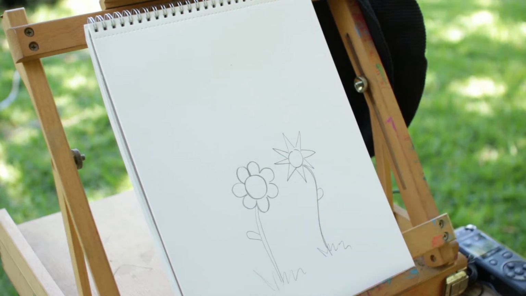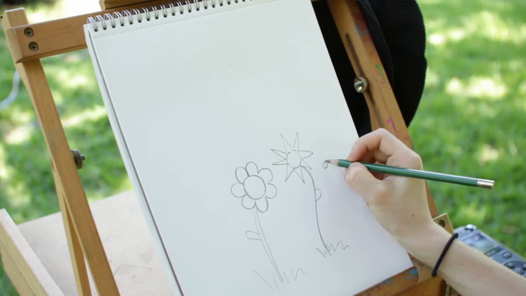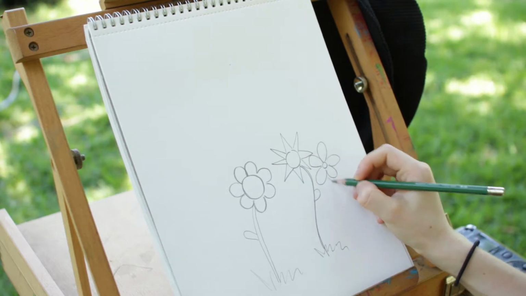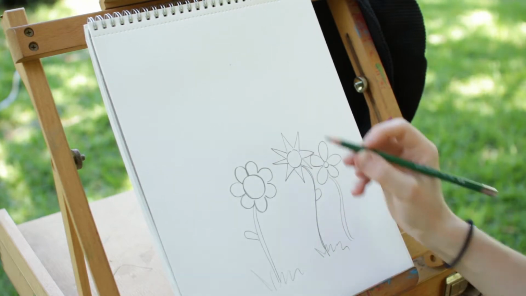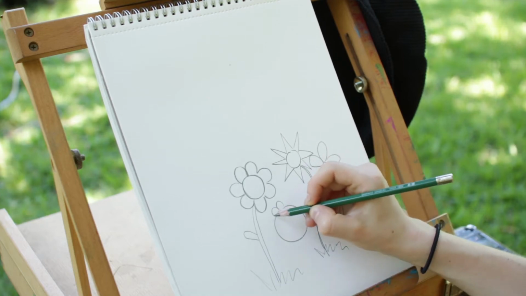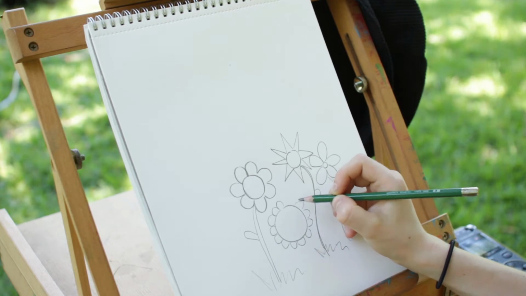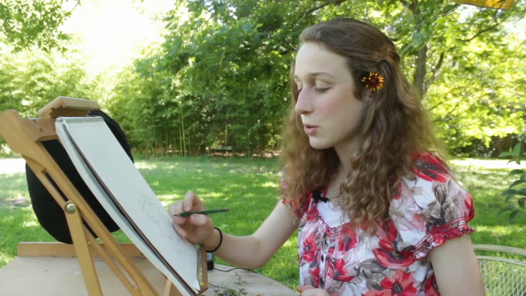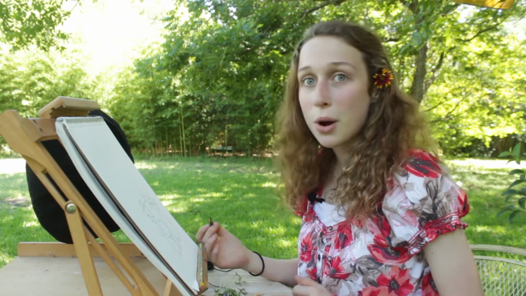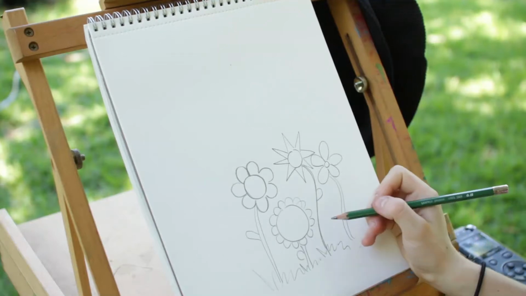Or maybe, let's see what else. You might have a flower that has a really little middle and some really big leaves, like that. Or you might have a flower that has, let's see, a really big middle and some really tiny leaves. That kind of looks funny, but you find flowers like that too. That's one of the things I really like about drawing flowers, is that there's so many different types of flowers. You can draw whatever type you want and it looks like a flower. Nice. Let's see what else there is.